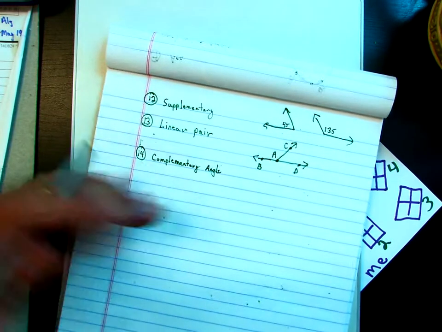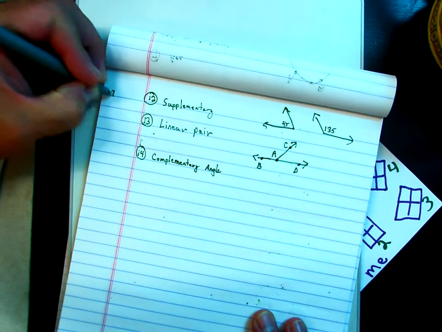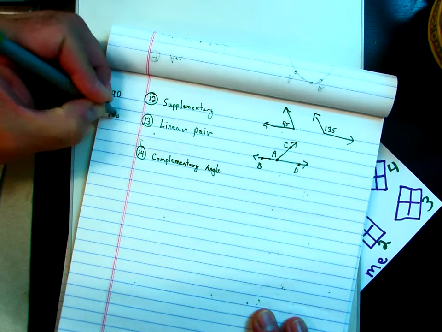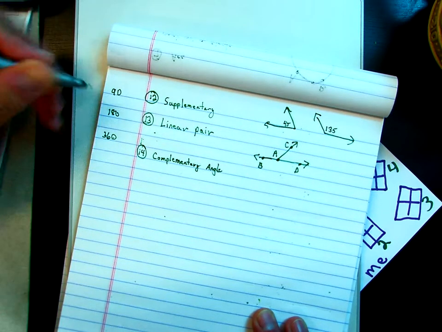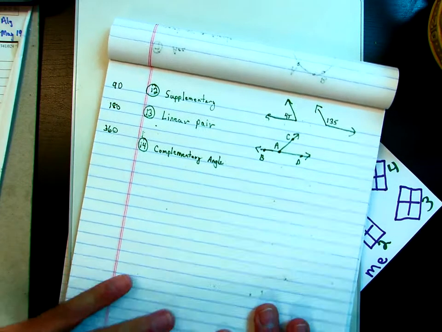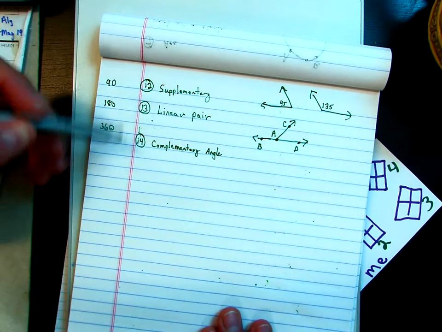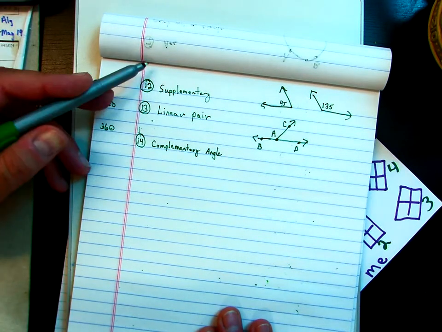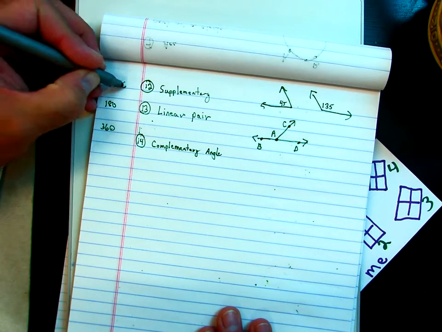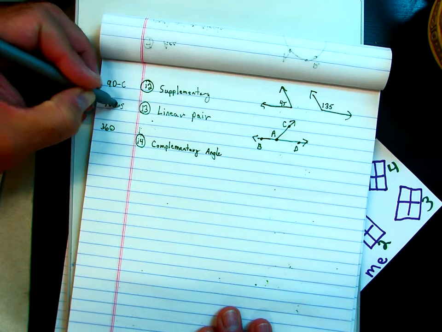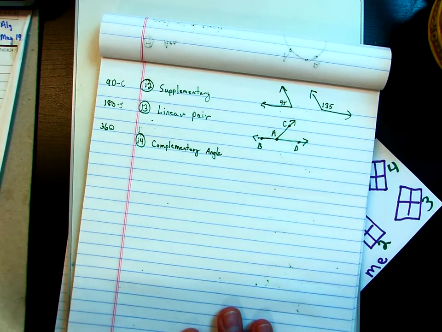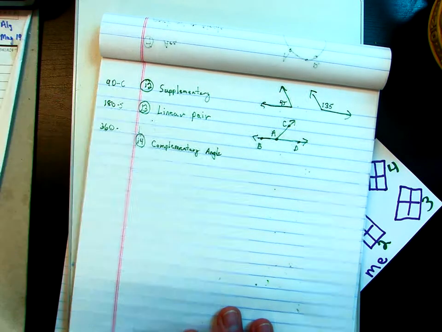Now in geometry, there's three main numbers, 90, 180, and 360. Now I tell a lot of people, if you know your alphabet, you should be able to tell which one's which. Why? Because C comes before S. So that means C goes with 90, S goes with 180. C also comes before L. So, and you should know 360 is a what? Spin.